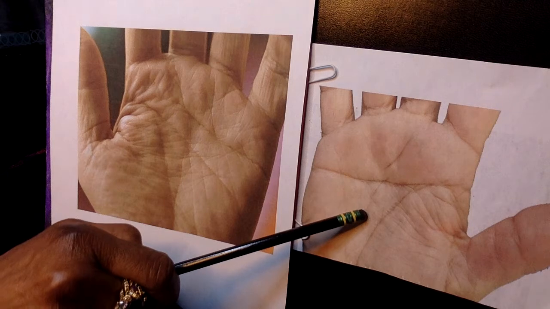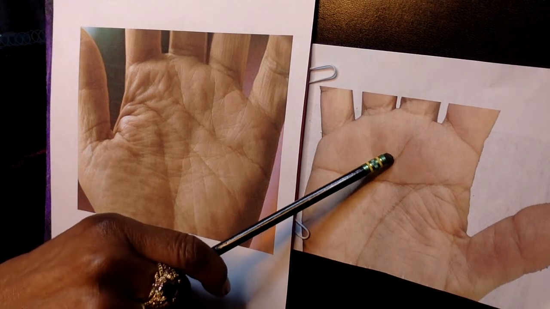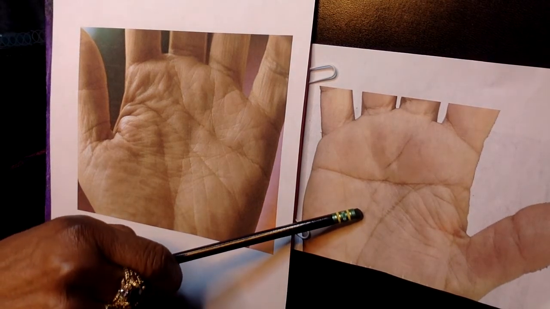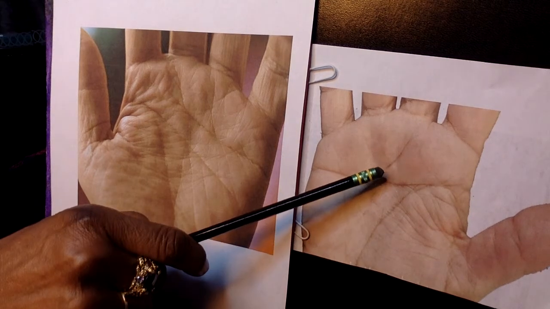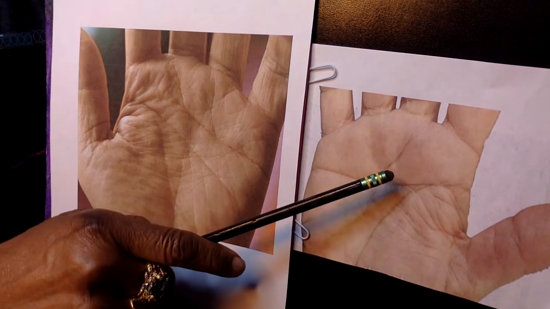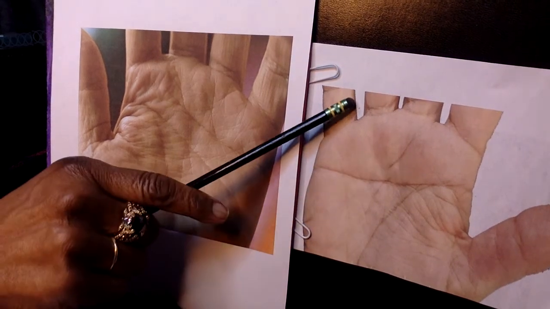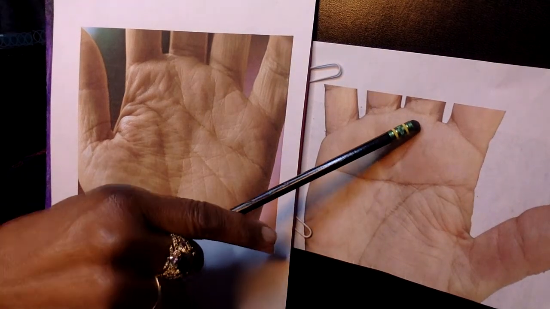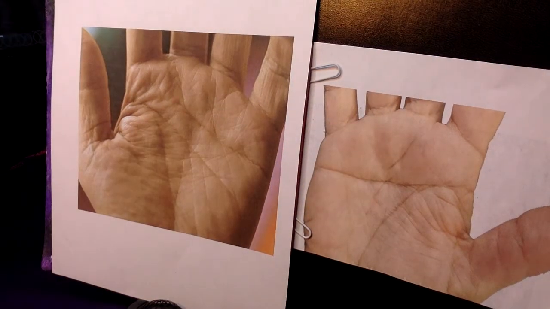Now we have a lifeline. Here's a lifeline, breaks here and then starts here. So there is a lifeline. The person started in the late teens working and continued, then found another job. And I can't say it's a better job, but it must have been because this line is defined more so than this one. And it continues up toward this one, where it means satisfaction and contented with the work.